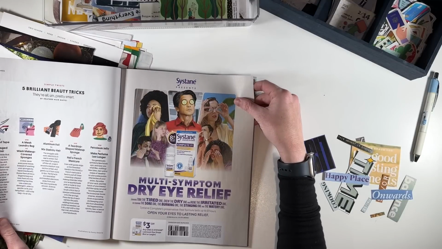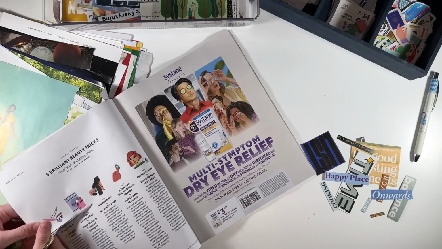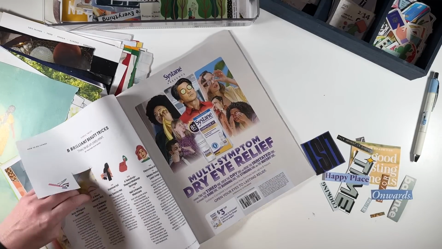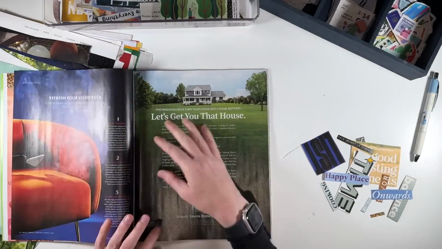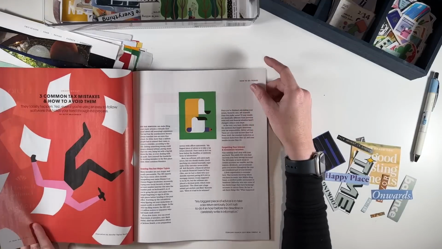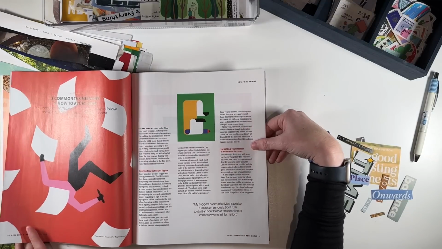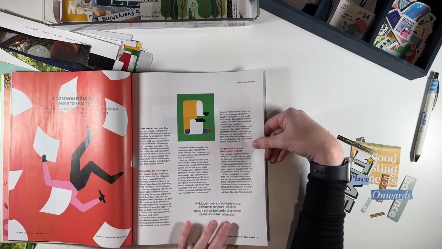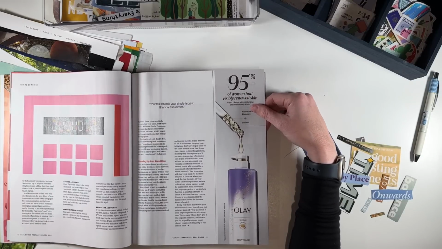So narrowing down what I'm going to do is really hard for me, but that is one that you can expect to be coming. I am working on it, or at least thinking about it at this point, to share my whole process for magazine clippings in general in a video.